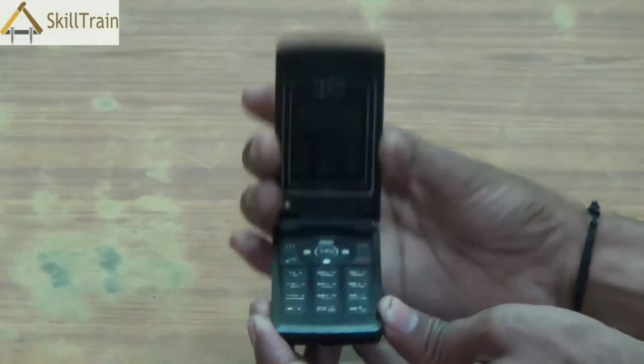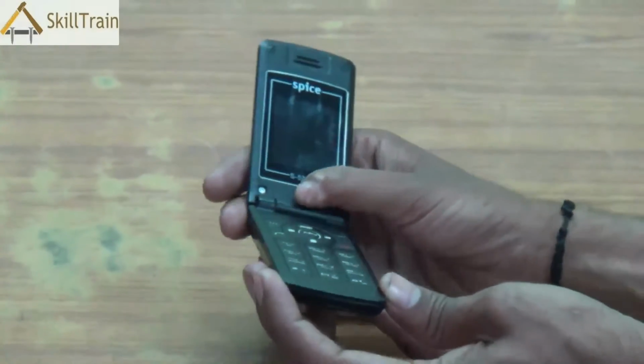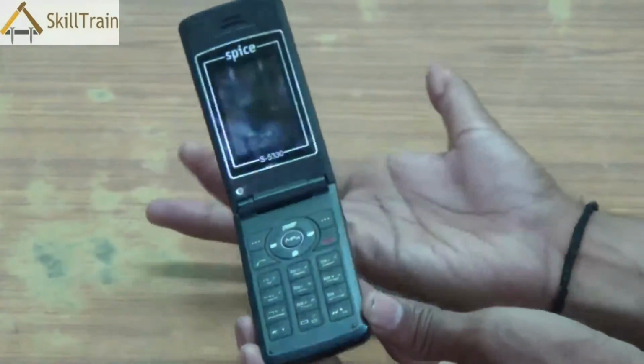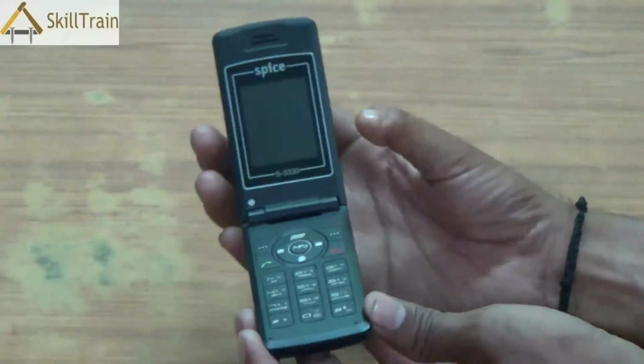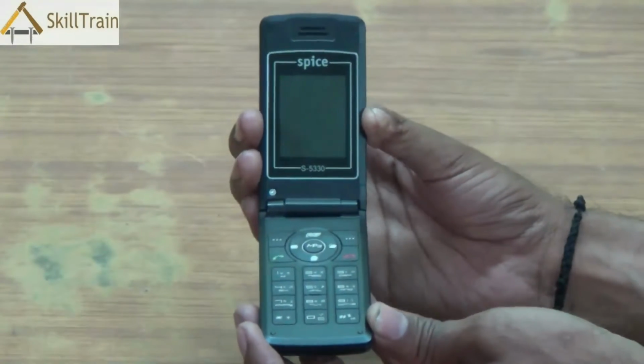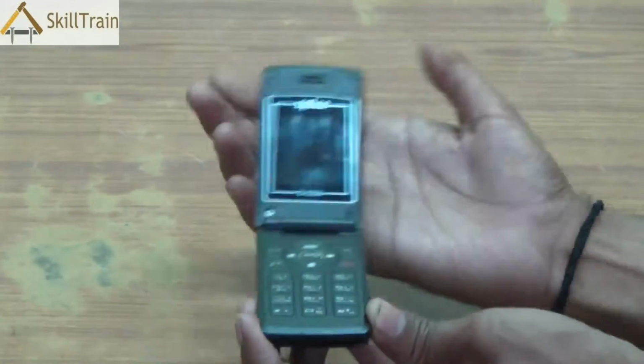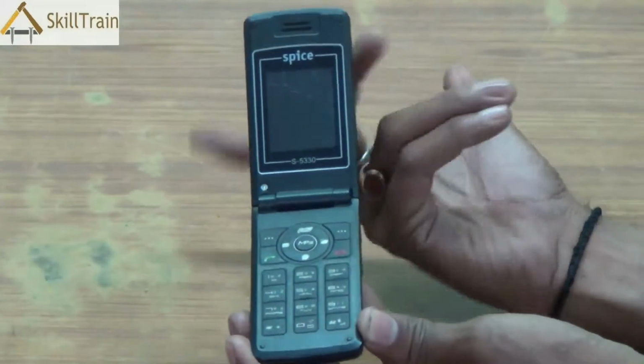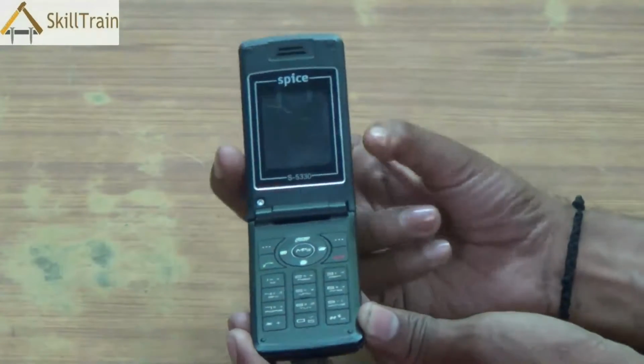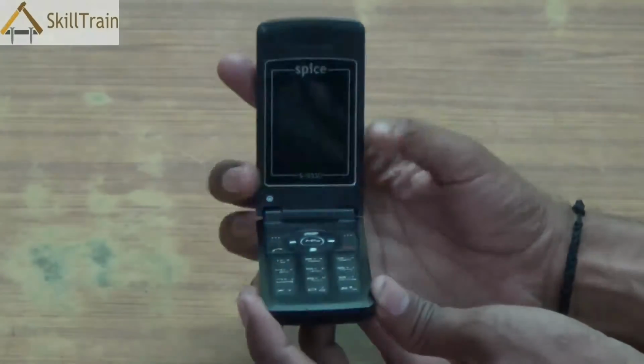So one of the things that you must remember while operating a flap phone is to be careful while you are closing or opening the flap phone. Do not exert too much pressure on it, or this could break the belt or the lock system there, and it may lead to a faulty mobile or handset. So you need to be gentle while you're using this mobile phone.